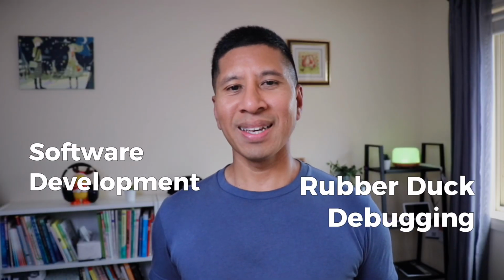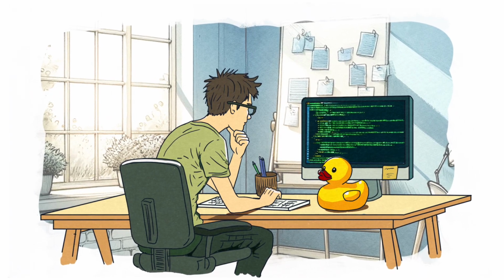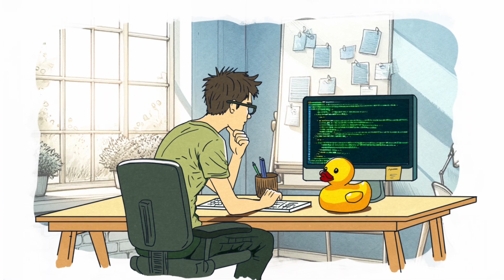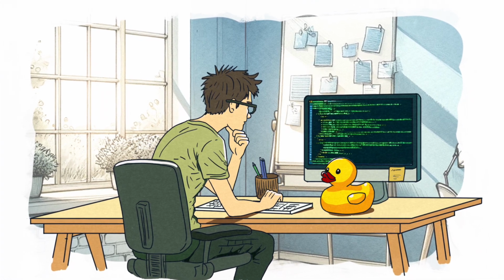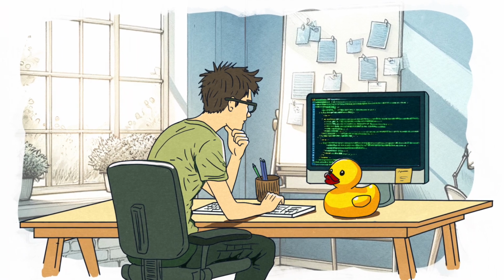In the world of software development, rubber duck debugging is a well-loved method that programmers use to solve complex problems. The concept is pretty simple but effective. When a developer has a bug or problem in their application, they explain the software code line by line to a rubber duck, in the hopes of finding the problem by verbalizing their thought process.